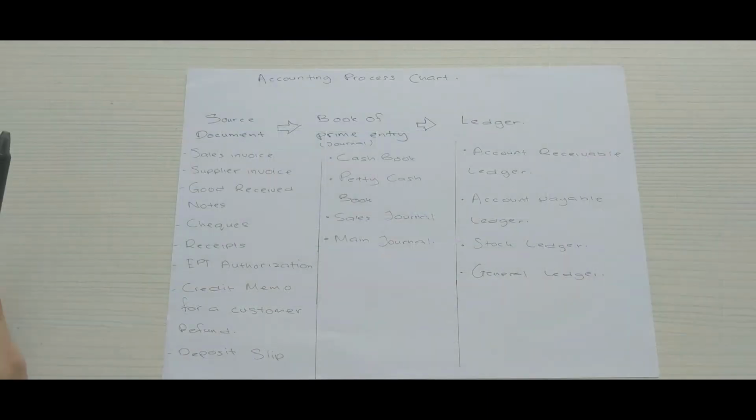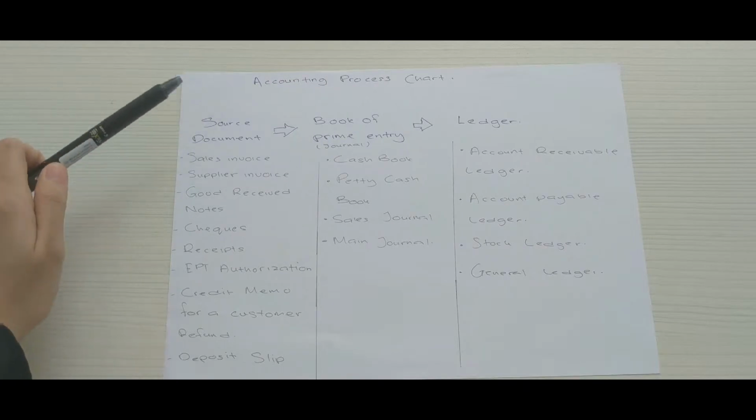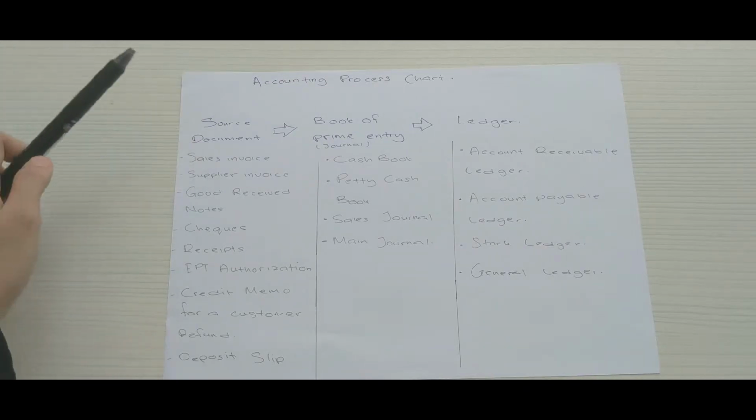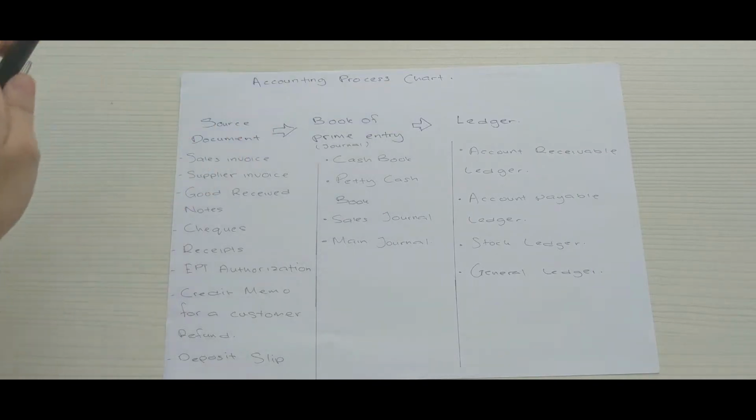BA111-1D. We are going to talk about accounting system and books of accounts. Now I'm going to talk about the accounting process chart, where the basic needs are source documents, books of prime entry and ledger.